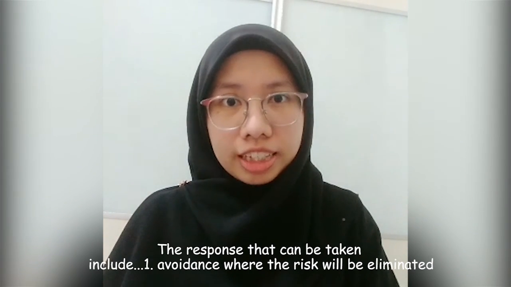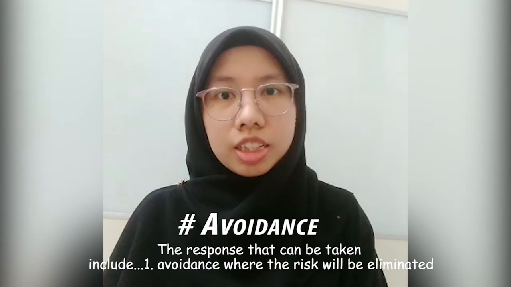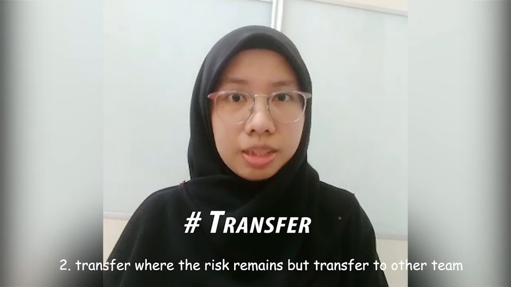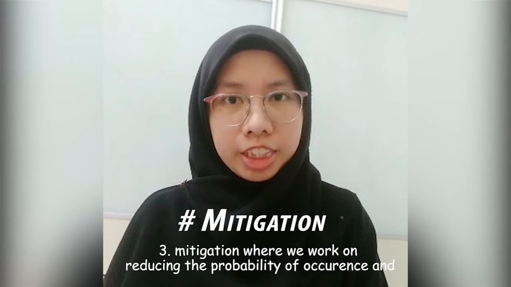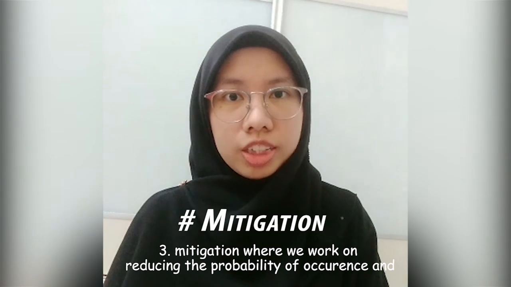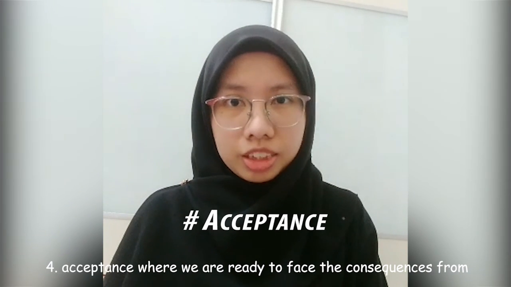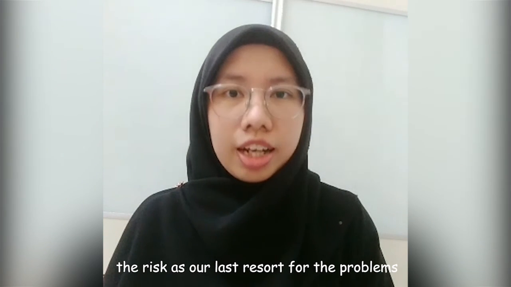The responses that can be taken include: Number 1, avoidance, where the risk will be eliminated. Number 2, transfer, where the risk remains but is transferred to another team. Number 3, mitigation, where we work on reducing the probability of occurrence. And number 4, acceptance, where we are ready to face the consequences from the risk as our last resort for the problems.